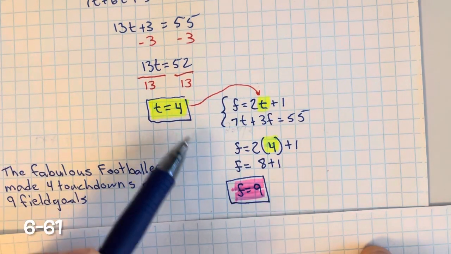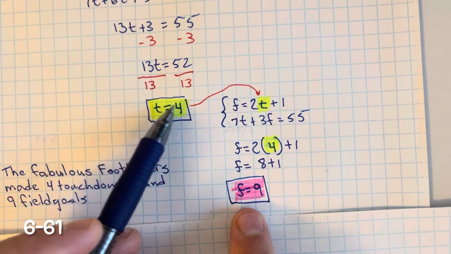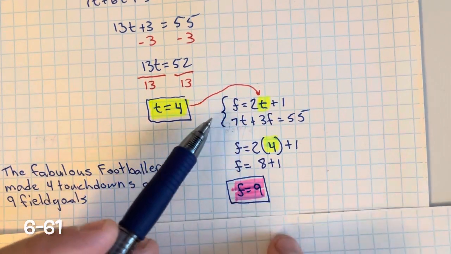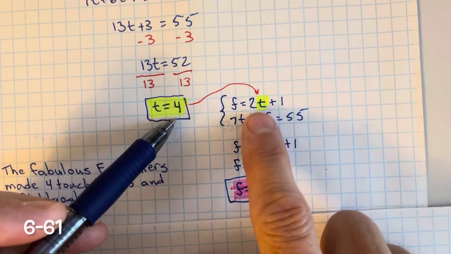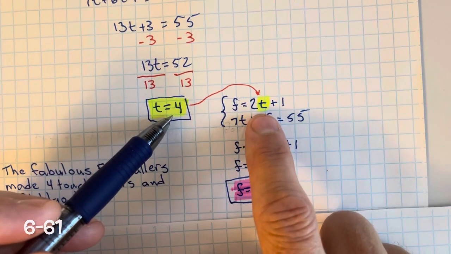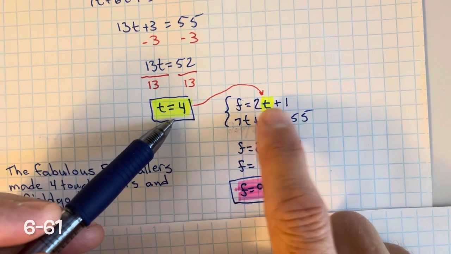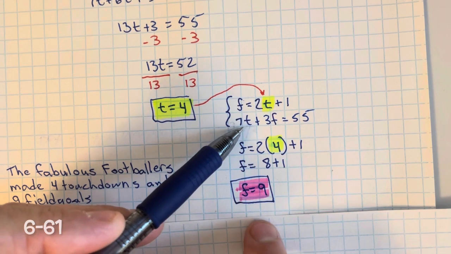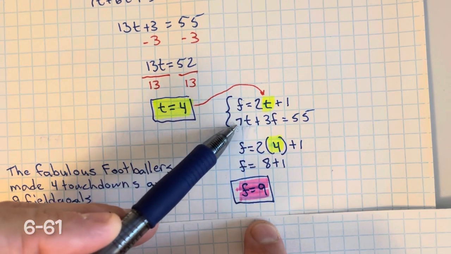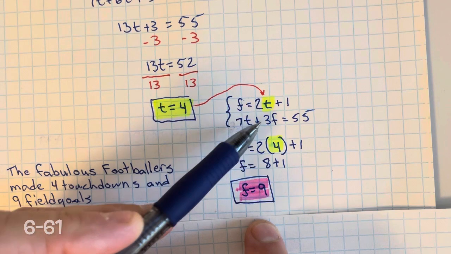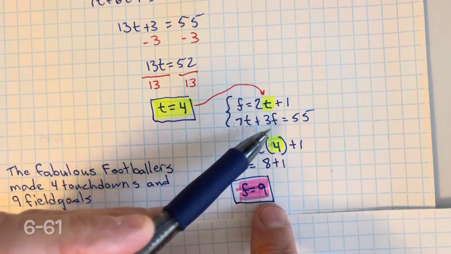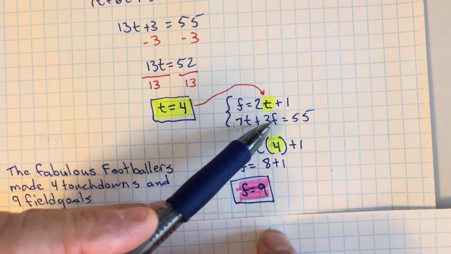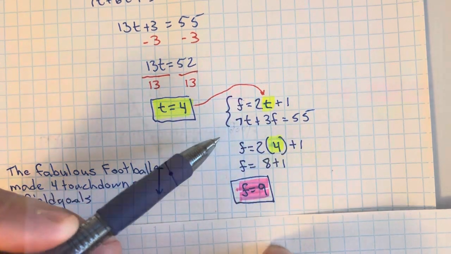You always want to make sure that you plug your solution back into both equations to make sure that it's correct. So if t equals 4, 2 times 4 is 8 plus 1 is 9. So that works, but make sure you plug it into both equations. If t is 4, 7 times 4 is 28, and then 3 times 9 is 27. 28 plus 27 equals 55. So it works for both equations.